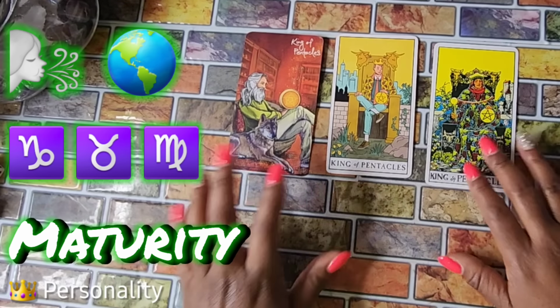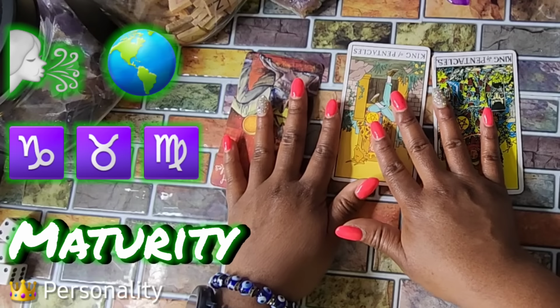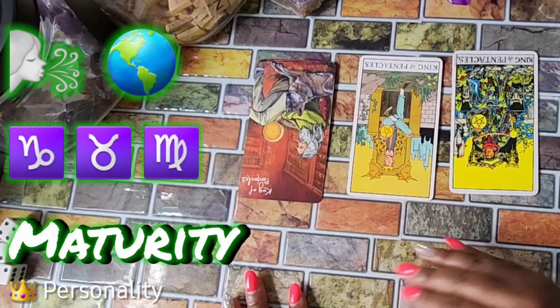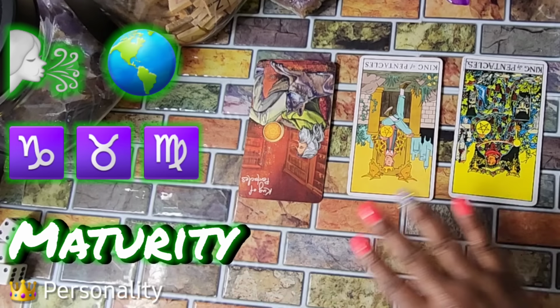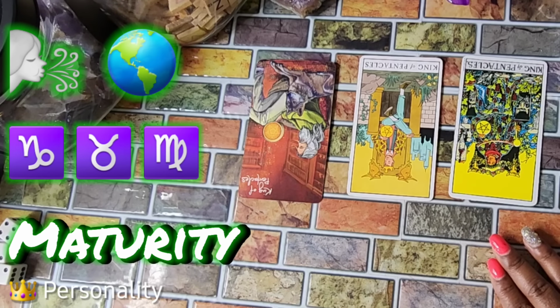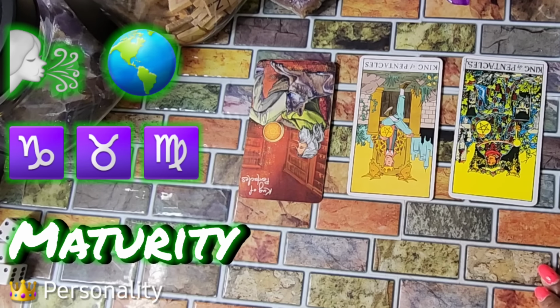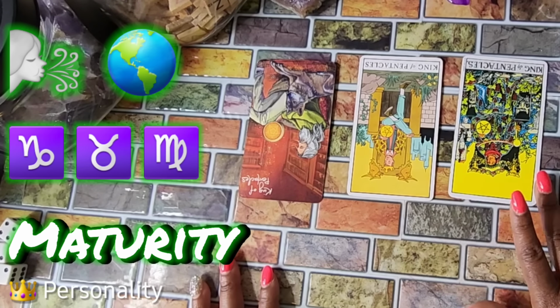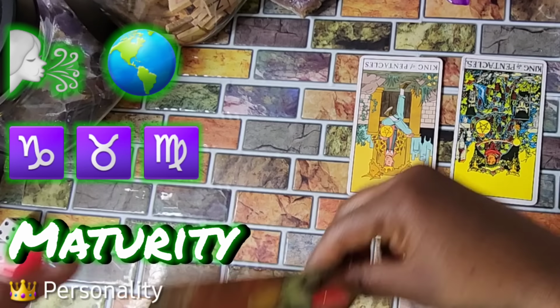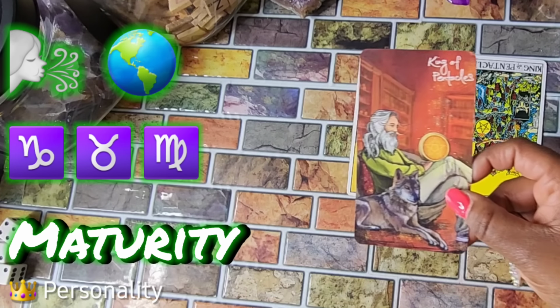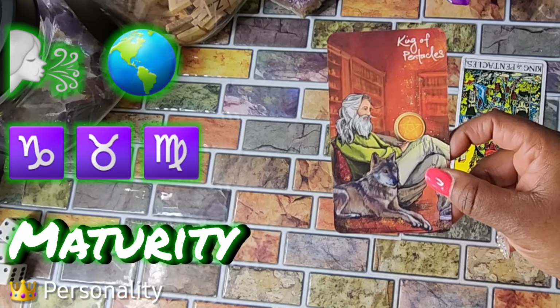Offshore accounts. In reverse, though, this person makes very poor decisions. Do not follow their business decisions or their money advice. Very poor. This person may also be a sex addict, and this person may also be a sex deviant. So in the upright, this person likes pleasure. Of course, he likes the finer things in life.